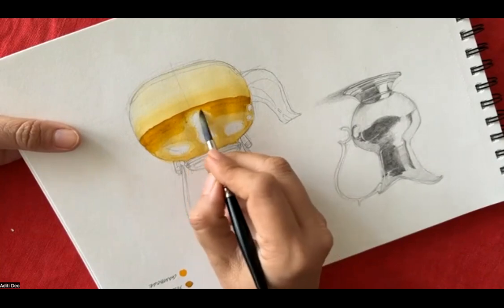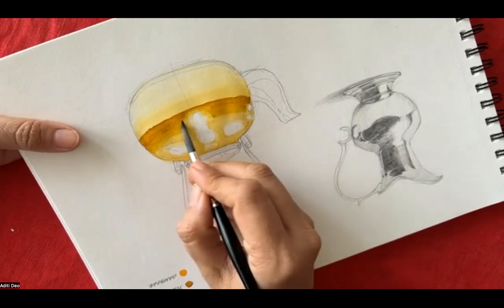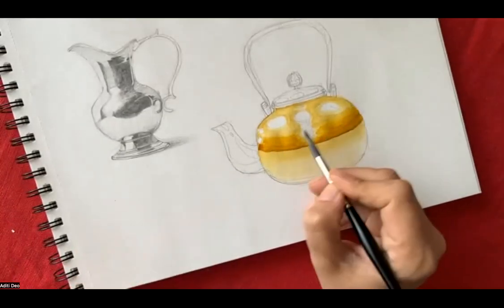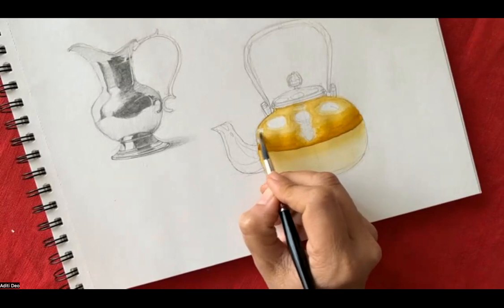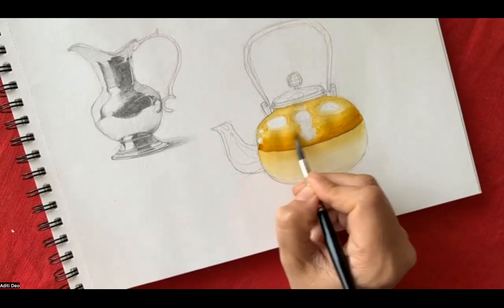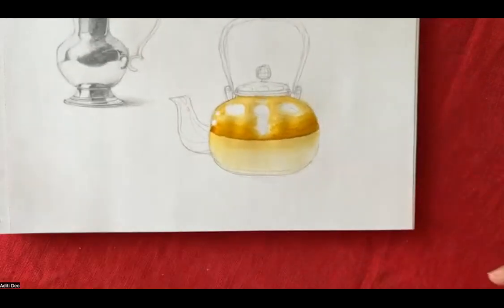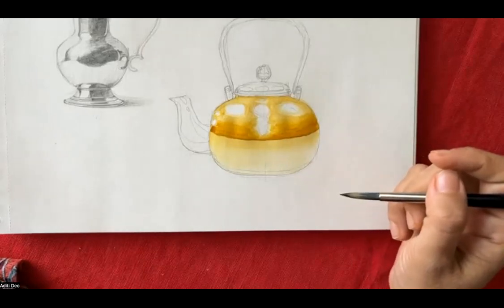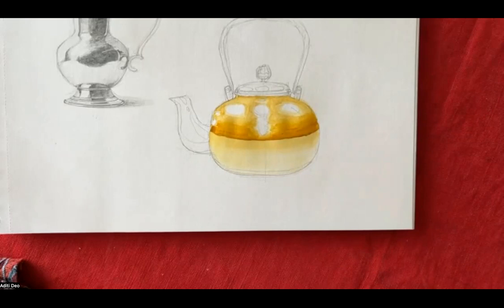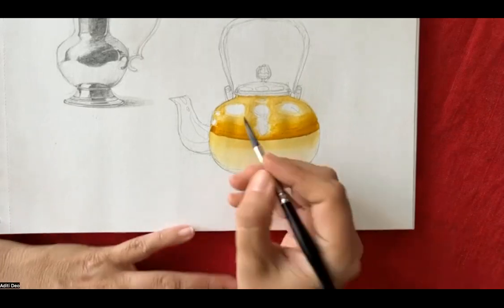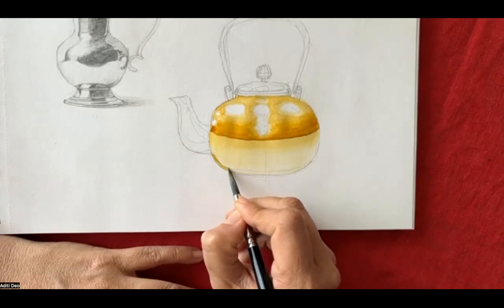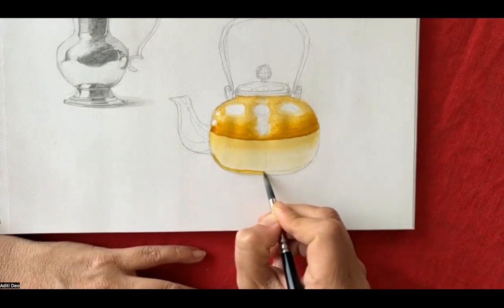So resist the temptation of going over and over the sections that you've just painted. At this point, we can take the same color and paint the base. This is again just yellow ochre.